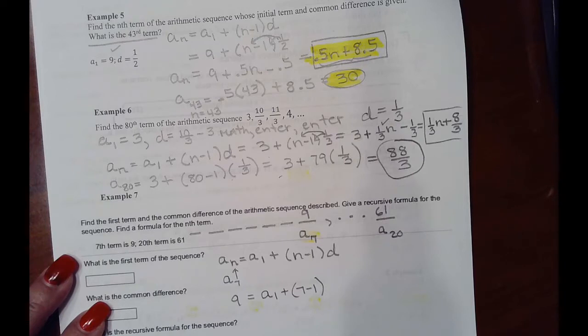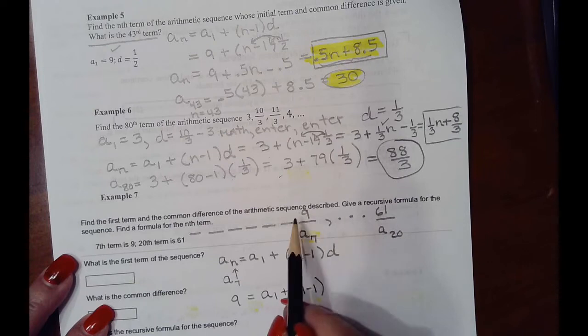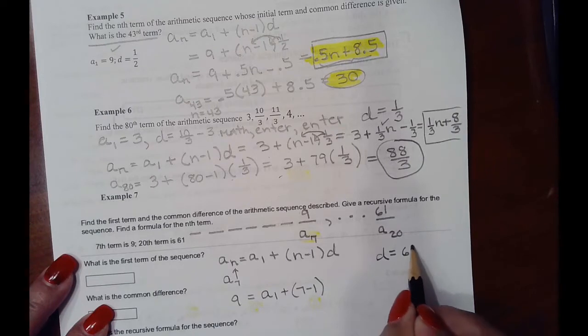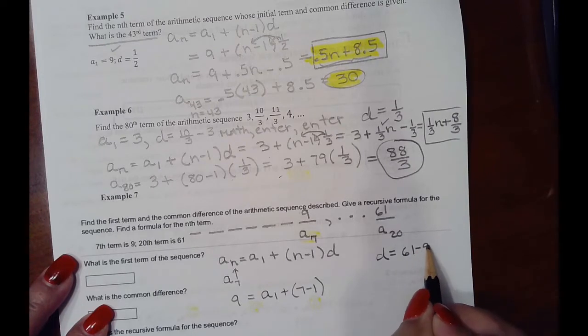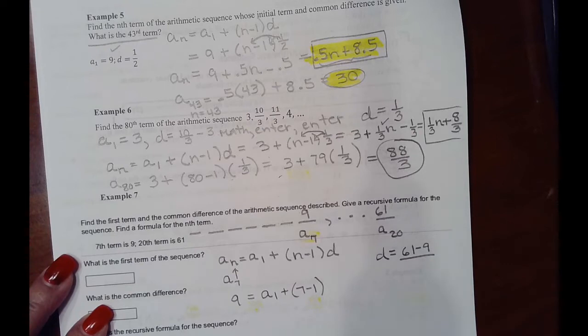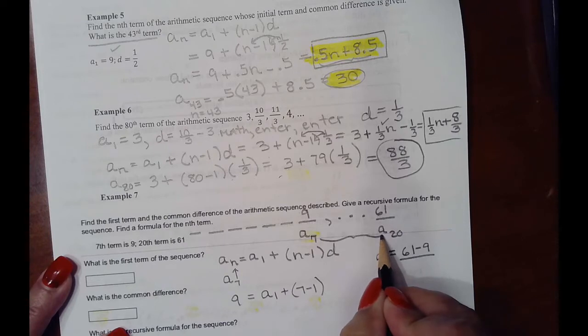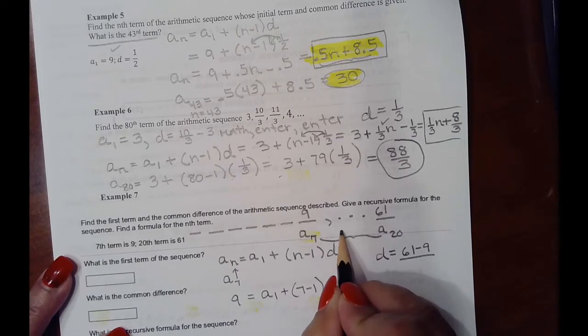So here's one way that we could get the common difference. We could go, even though these are not right next to each other, we can kind of come at it this way. We can go 61 take away 9, and then ask ourselves, how many positions are there between the 7th and the 20th position? If we're going from the 7th to the 20th position, there are 13 numbers in between there.